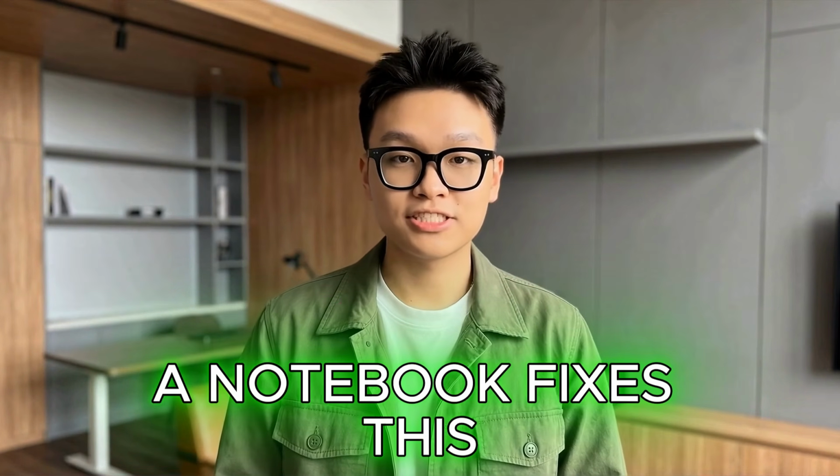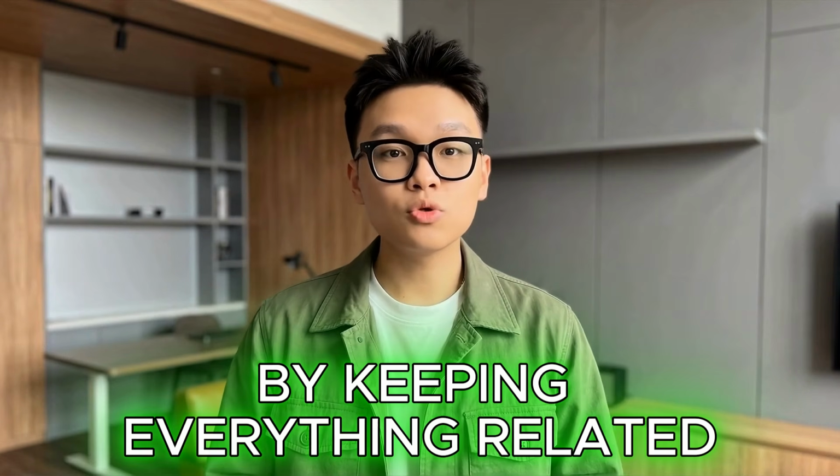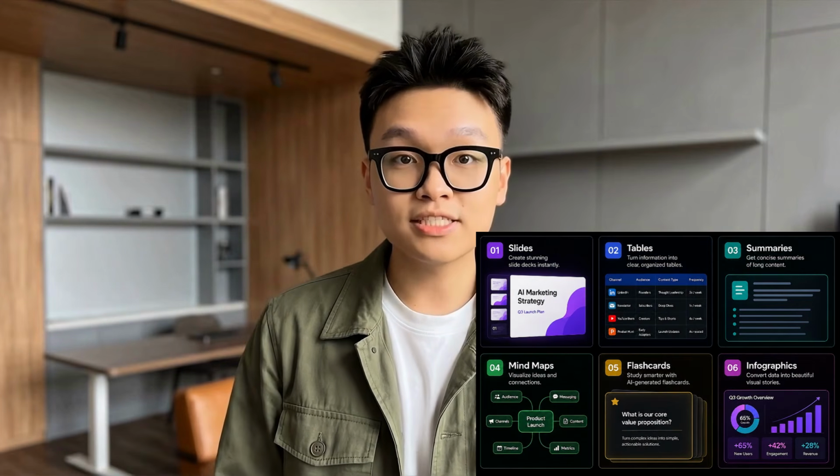A notebook fixes this by keeping everything related to one topic in one place. Inside a notebook, Gemini can use your previous chats, uploaded documents, and instructions before giving a new answer. So instead of asking a question in isolation, you are asking inside a context-rich workspace. And this is where NotebookLM becomes important.